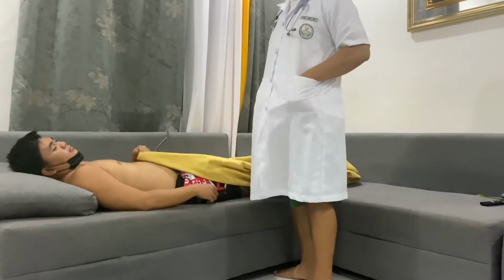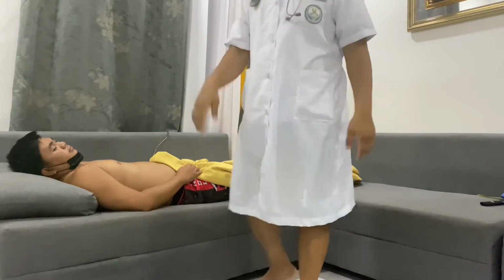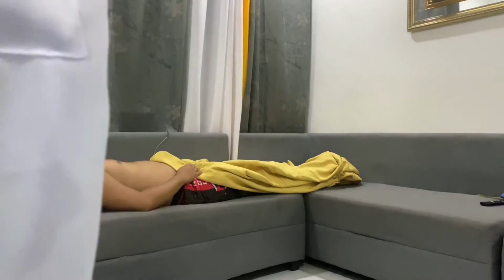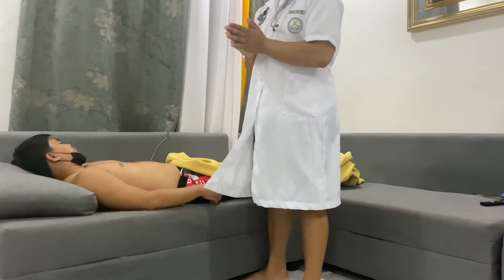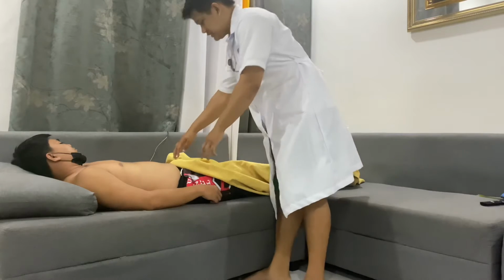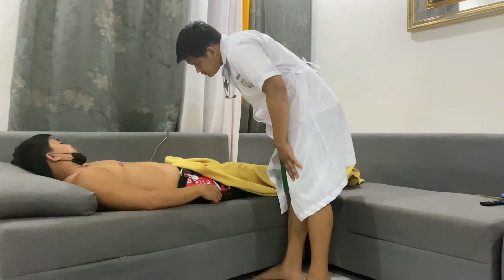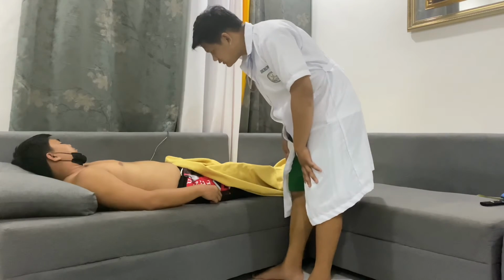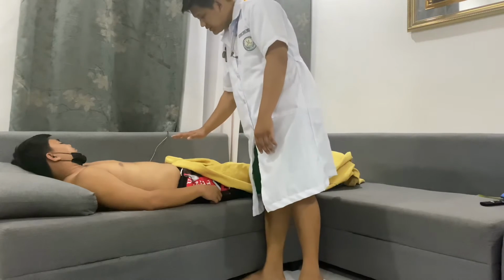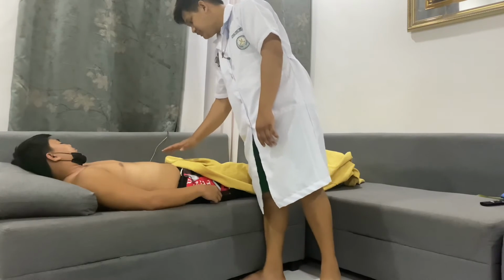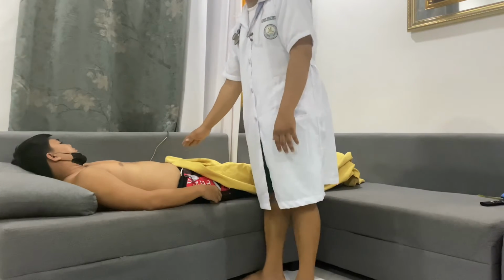So now we're going to observe the abdominal contour of the patient while standing on his side. So the abdomen of our patient is round and flat, and also scaphoid.